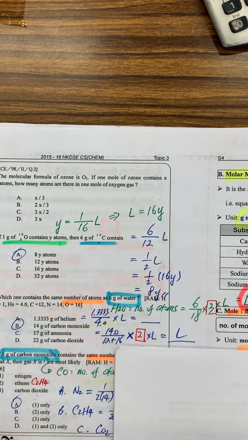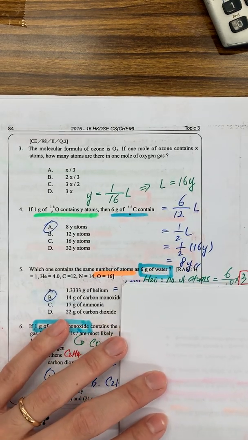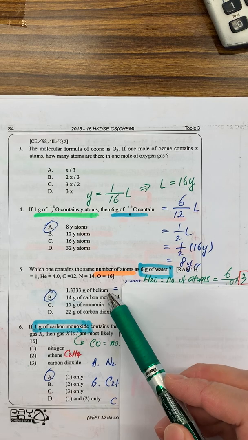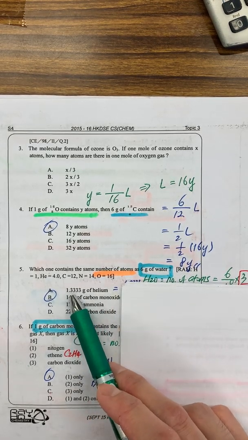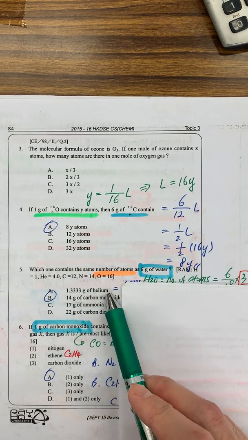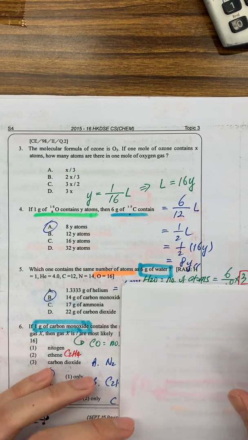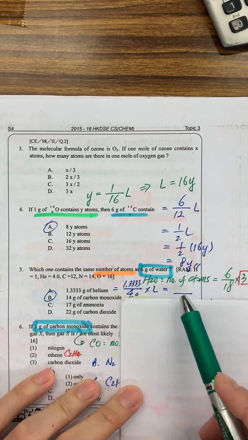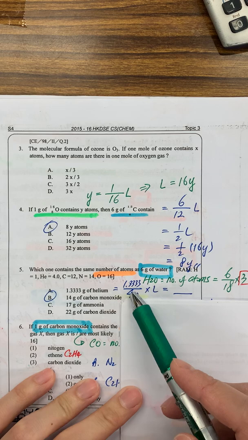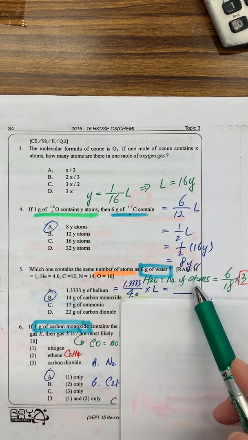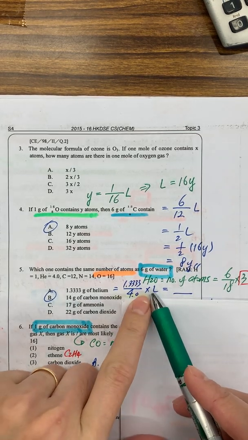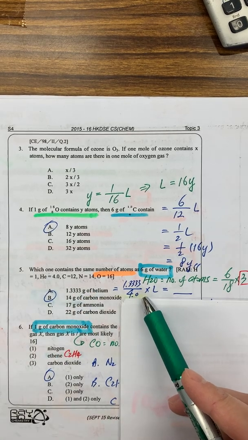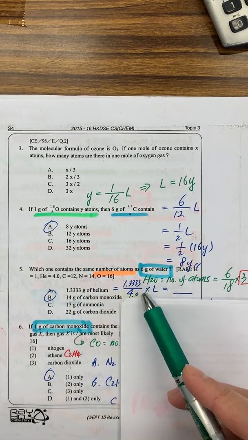Now, let's go try by yourself. Pause your video for 3 minutes. Well, let's get back for the answer. 1.3333 helium. Then mass divided by molar mass times L. Now, no need to calculate because you cannot simplify to one single L. Obviously not the right answer. Why no need to times 2 or times 3? Helium is a monoatomic molecule. How come you need to times 2 or times 3?